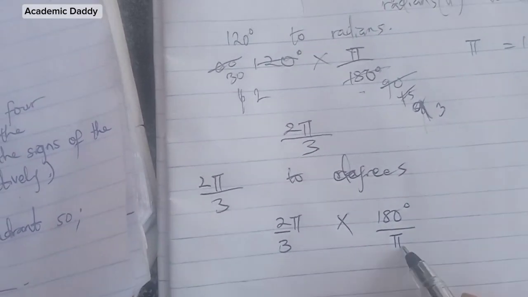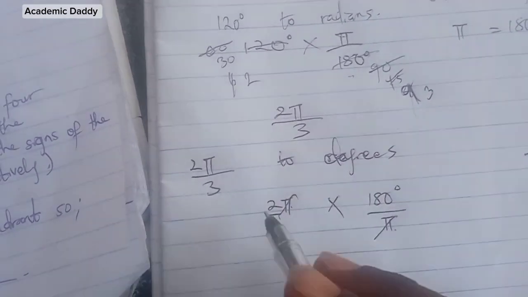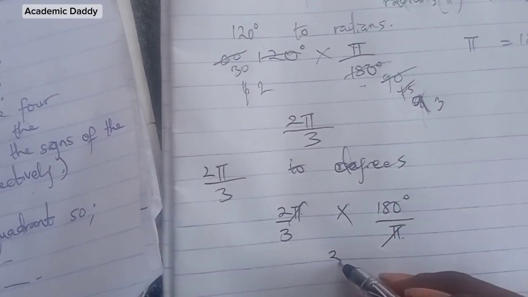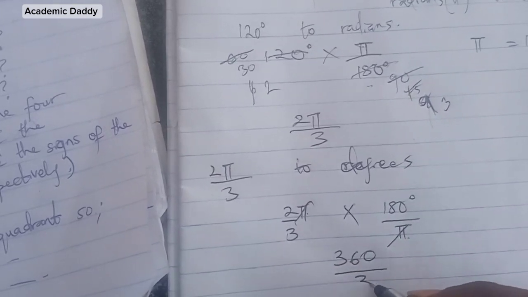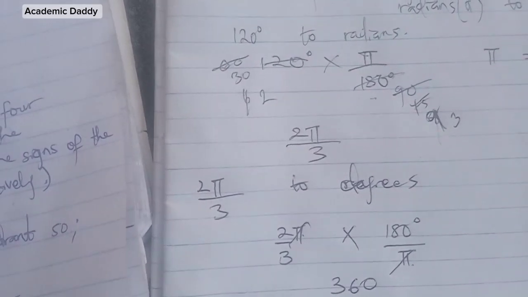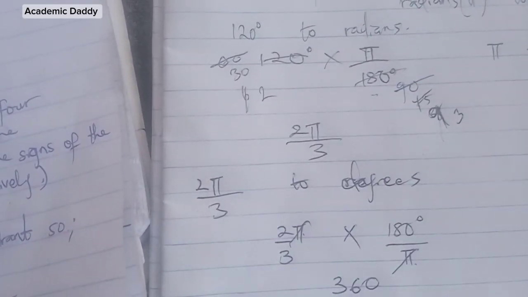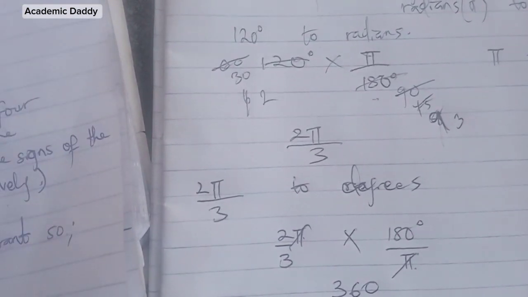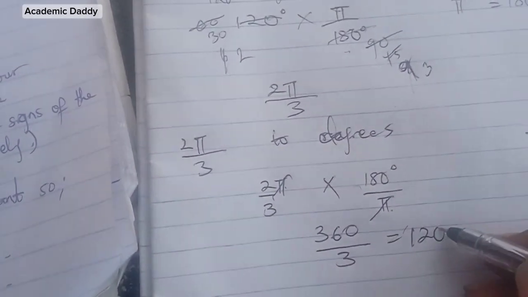I'm putting pi where it will cancel pi. So 2 times 180 is 360, then all over 3. And 360 divided by 3 gives 120. So this is equal to 120 degrees.